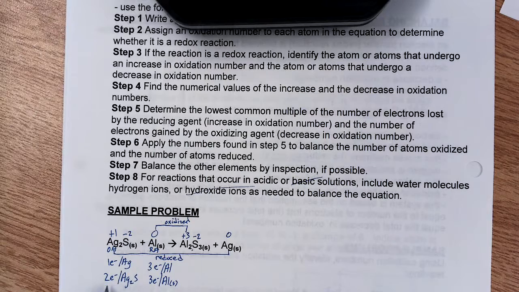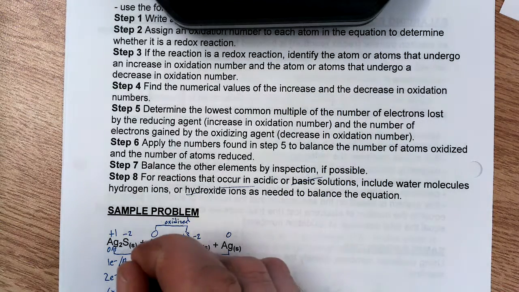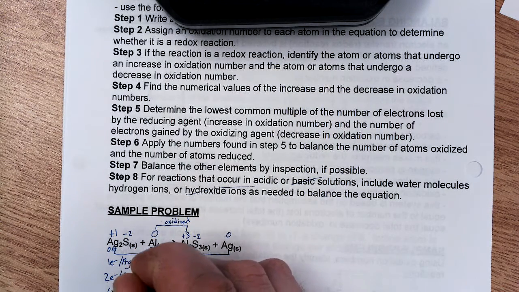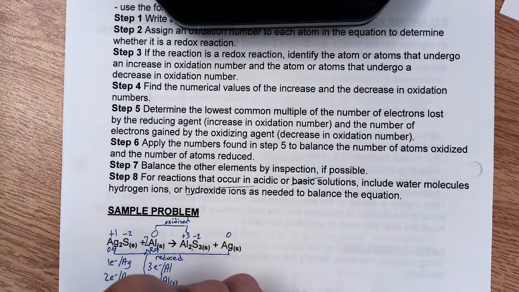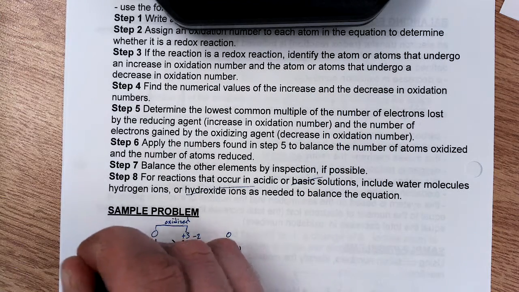Okay, so now we want to balance out our electrons. So we have 2 over here, 3 here. So our common multiple, we're going to times everything by 2 over here and times by 3 over here. Whatever we times it by, that becomes our coefficient. So this number comes up here, and we get a 2, and this number comes up here, and we get a 3.